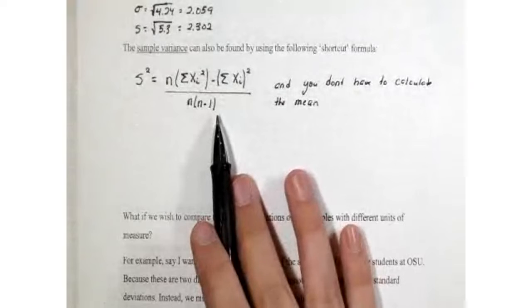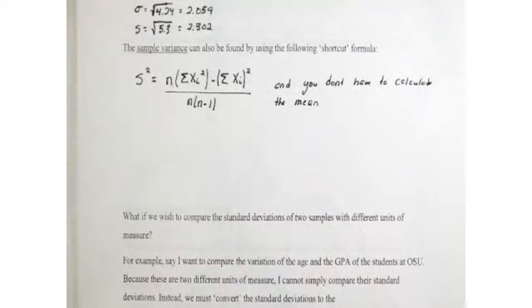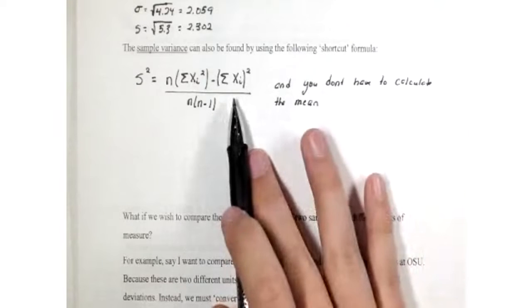So, that is a shortcut formula for finding the sample variance if you don't want to find the sample mean. But the sample mean is actually in here because remember that x bar is equal to the sum of the xi's over n. So the sum of the xi's is actually n x bar. So the sample mean is actually in there. It's just hidden. You don't need to know that. Just a fun little fact.